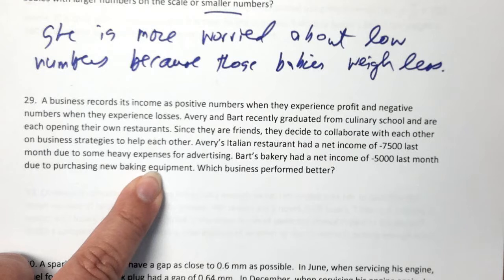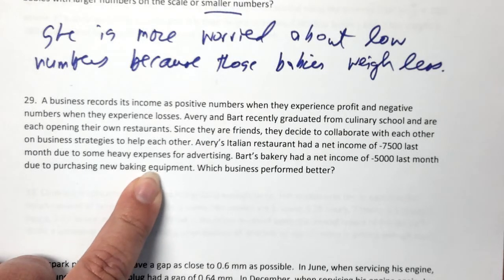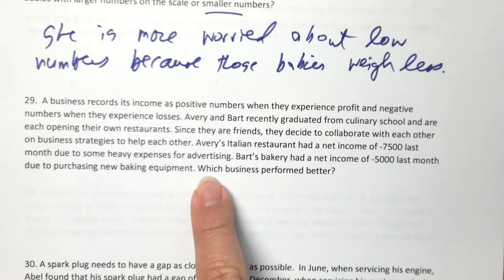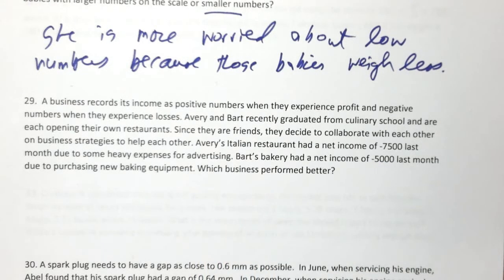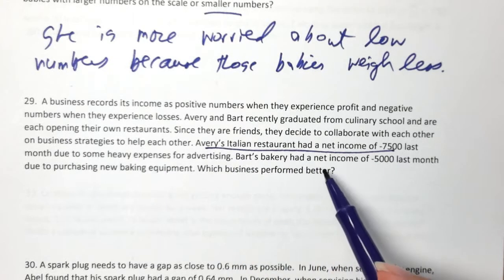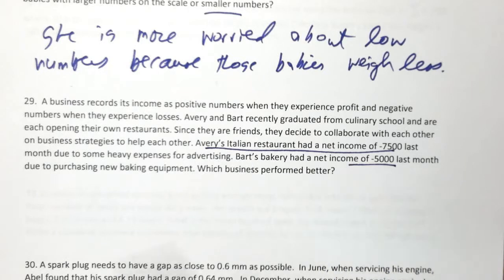So Bart bought some new equipment, so he lost money as well. He lost $5,000. And the question is, which business performed better? Now, they both lost money. Avery lost $7,500. Bart lost $5,000. They both lost money. But the question is, which one did better?